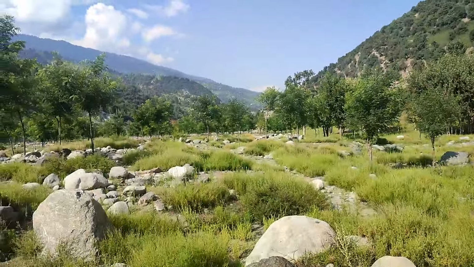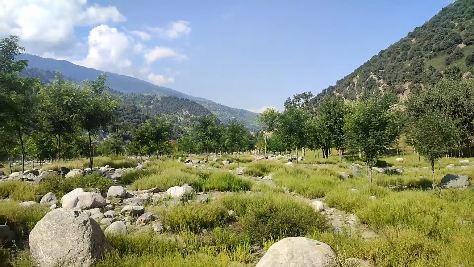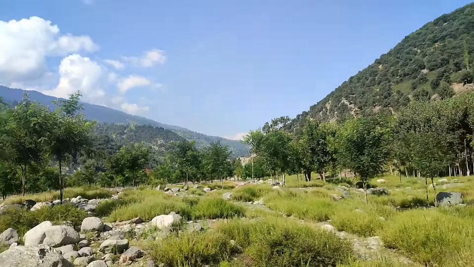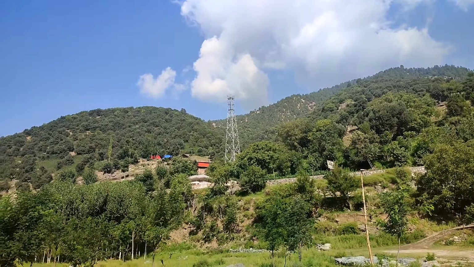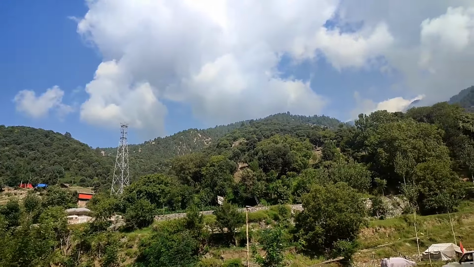So this is a panoramic view of the valley Grave that is on the way to the Kumrat. These mountains are covered with Quercus species, and at the top you see Cedrus deodara.